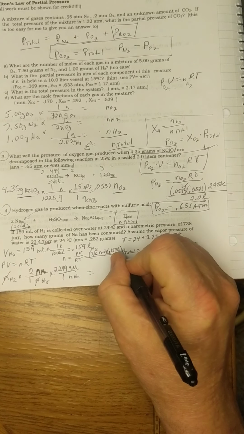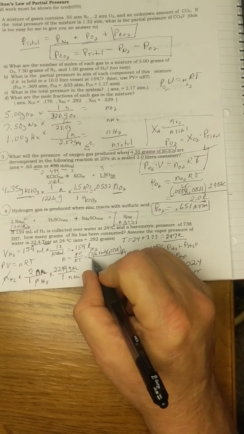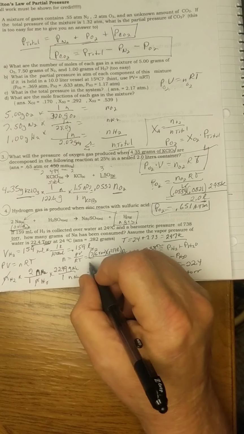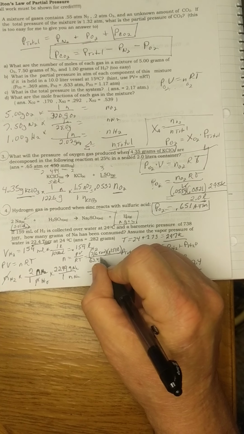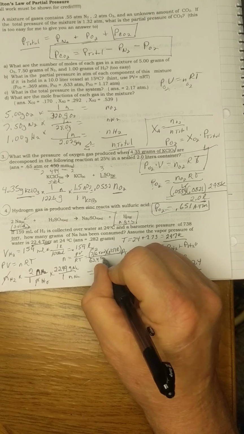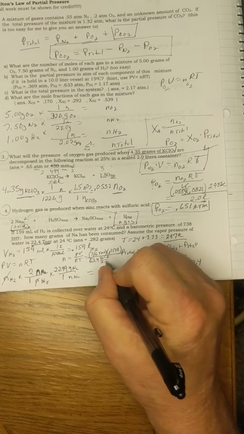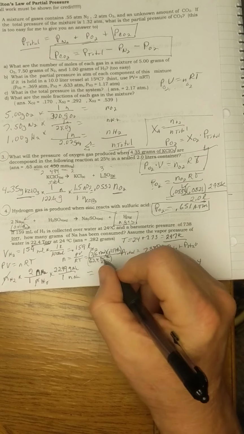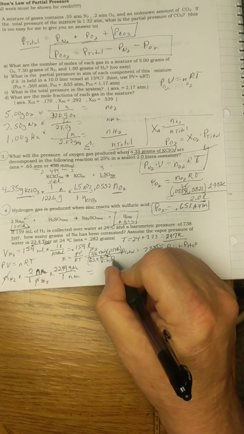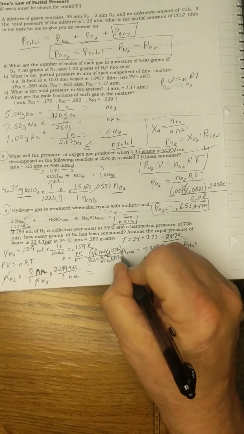Now, I had to convert that to liters because my gas law constant R is in liters, so I'm going to use 62.4, and that's torr liter per mole per K. Liter cancels out, torr cancels out, and the last thing is this is at 297 K, and K cancels out.